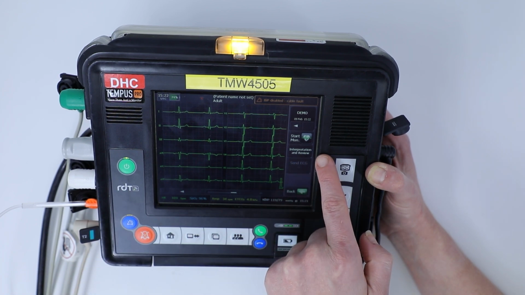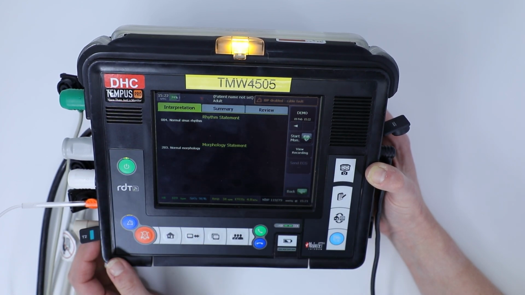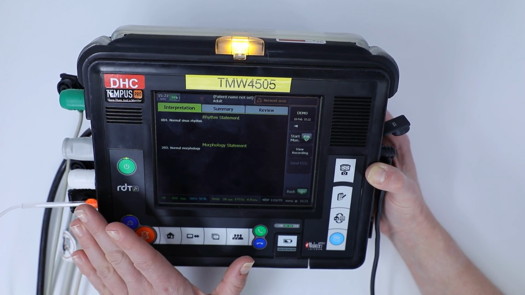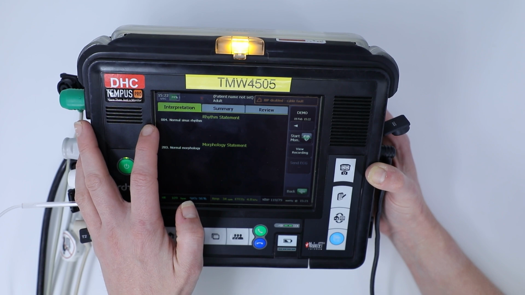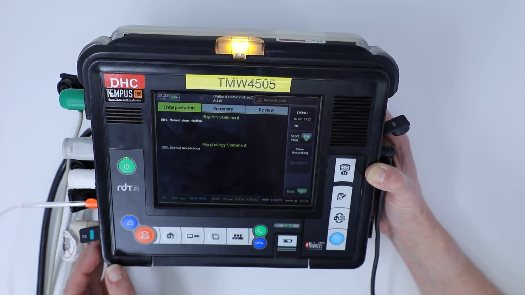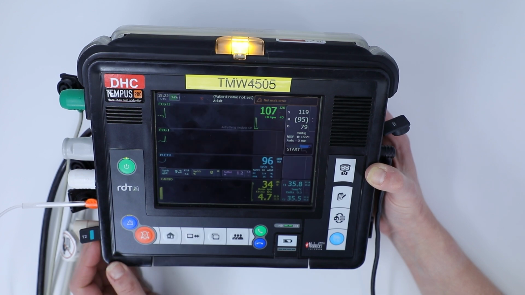If you click here on interpretation and review, it will show you what the Tempus Pro interprets the ECG looking at. So you can see here that it's saying that it's a normal sinus rhythm with normal morphology. So you know that you're looking at a normal ECG. We're going to click back, click the home screen, and it's going to take you back to your vital signs menu.